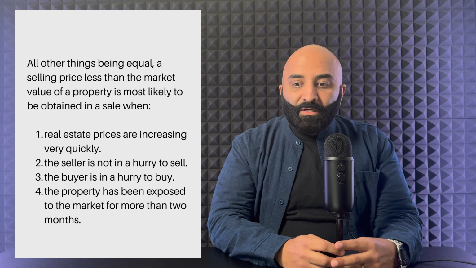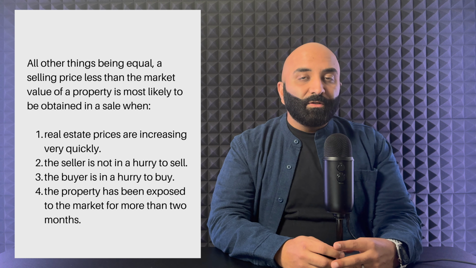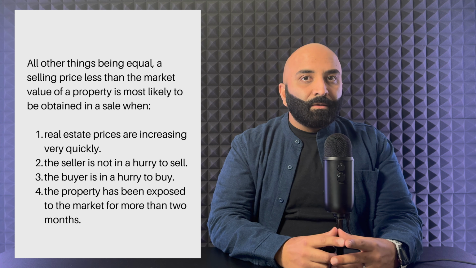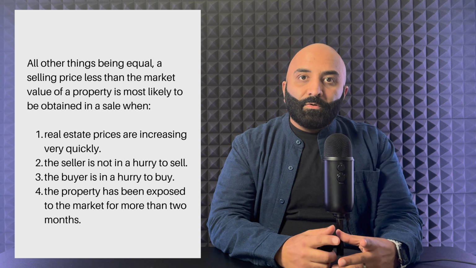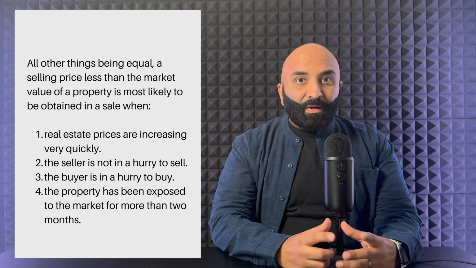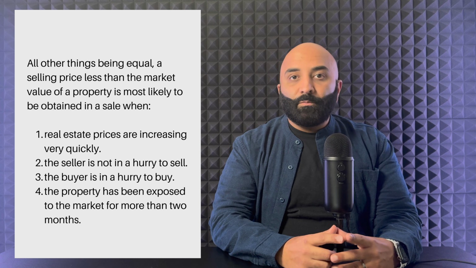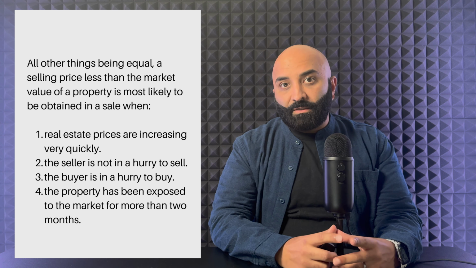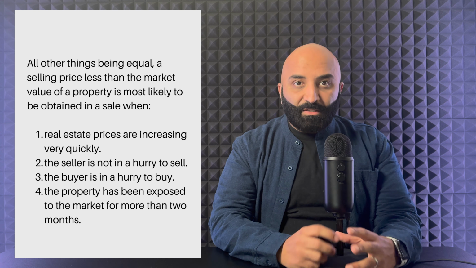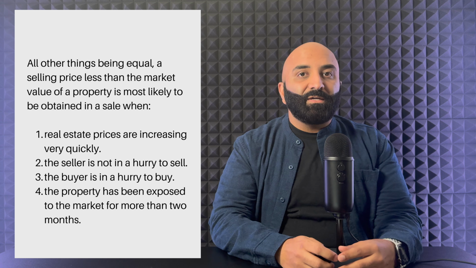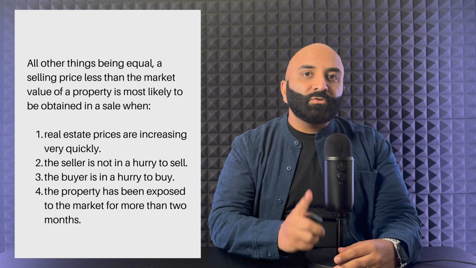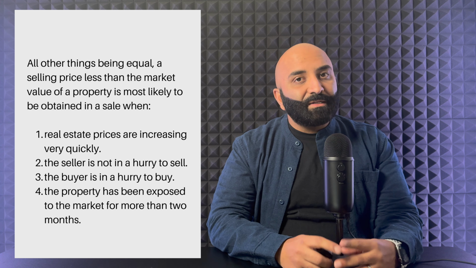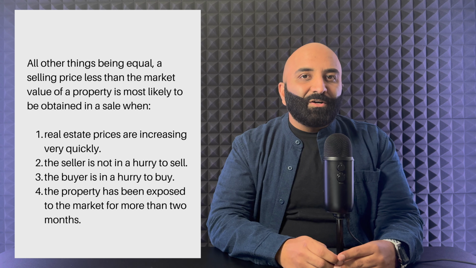The fourth response, the property has been exposed to the market for more than 2 months. Now, this is a trick because they want you to believe that 2 months is a long time. But it's all relative. There's no way for us to know from this question if 2 months is a long time or a short time or anything in between. So don't fall for a trap like that. In this one, A is the best answer. If the market is changing around us quickly while we're in a negotiation, hey, the market might have changed and I might have accepted a lower price. So a couple more examples, styles, remember not exactly, but styles that you might see on your actual exam.